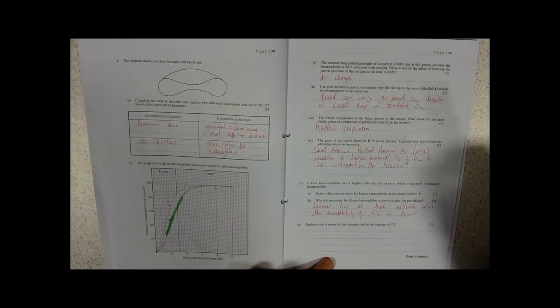Explain what is meant by the chloride shift in the carriage of CO2. Right, so it's one of the more difficult things to remember, the chloride shift. But you've just got to see if you can blag some marks here, really, if you can't remember much. So just throw down everything that you can remember about CO2 carriage in the blood, and you'll probably hit some of these marks.